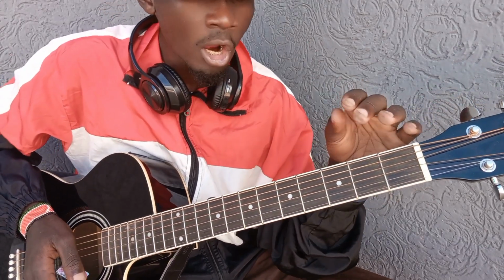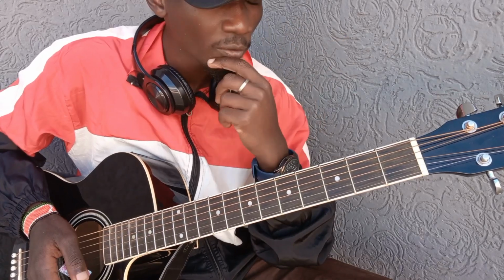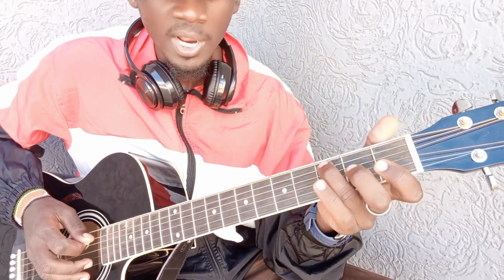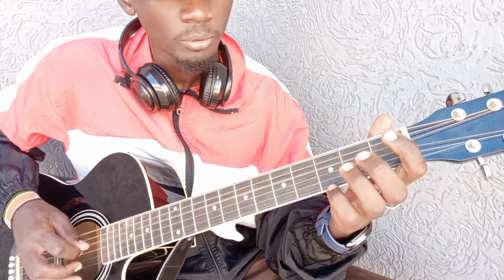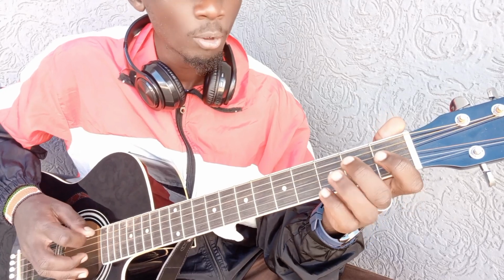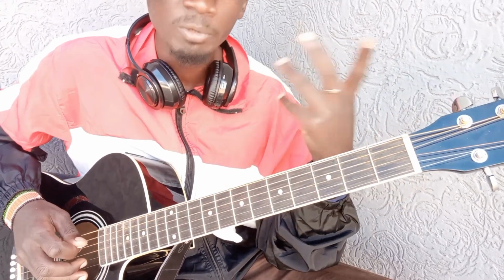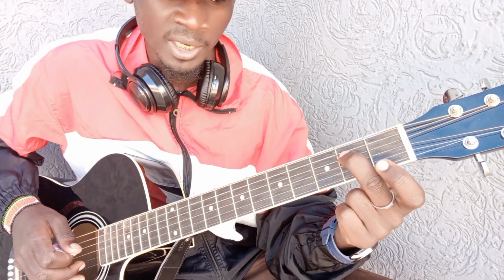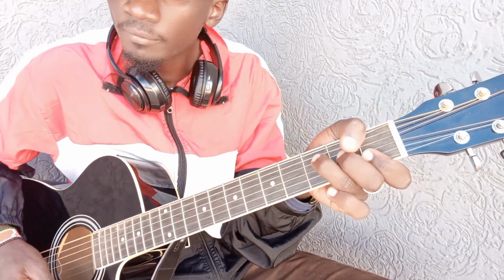Now in all those chords, that is what we call a scale, because a 1 is a C, a 2 resembles a D minor, a 3. All those notes I'm playing is what we call a scale. A 1, a 2, a 3. A 3 is an E minor. A 4 is an F major.